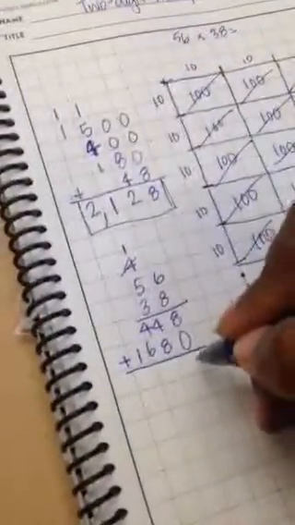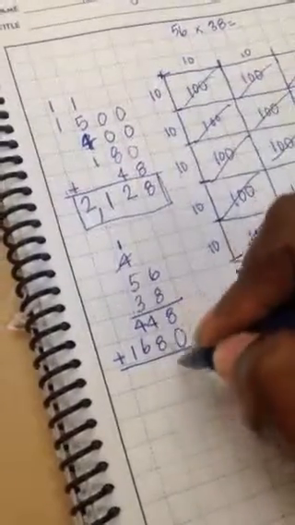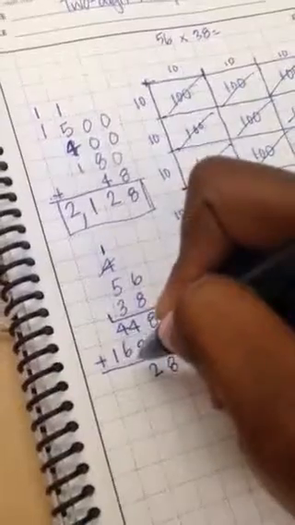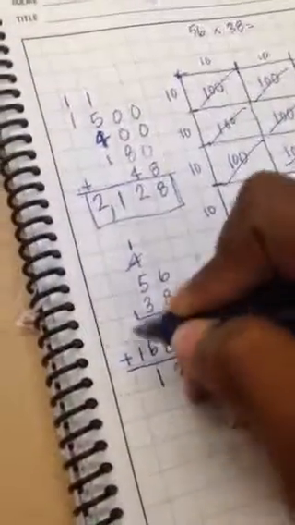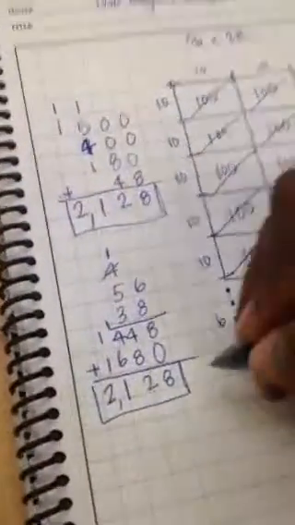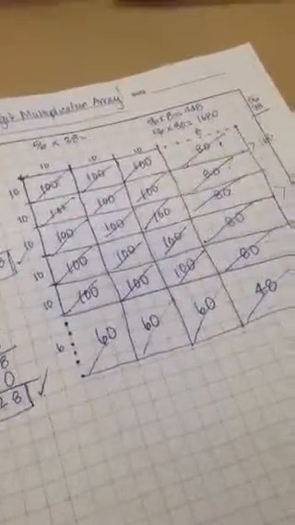Now I can literally just add going all the way down. So 8 plus 0 is 8. 4 plus 8 is 12. Put the 2 down, carry the 1. 4 and 6 is 10, plus 1 is 11. Carry the 1. 1 and 1 is 2. The answer is 2,128. It checks. That, folks, is the 2-digit multiplication in an array model.